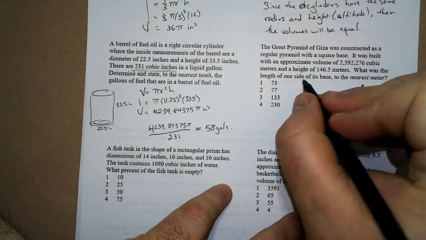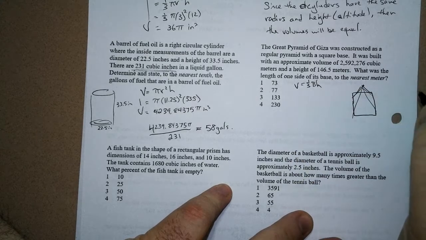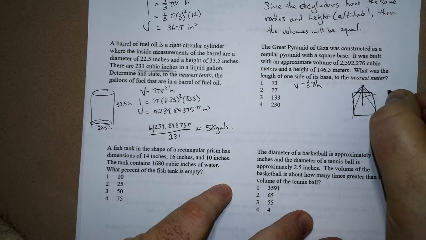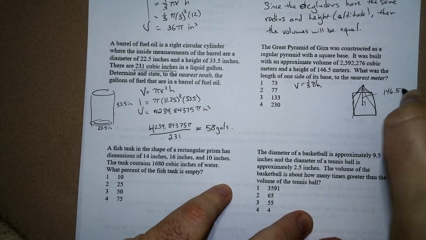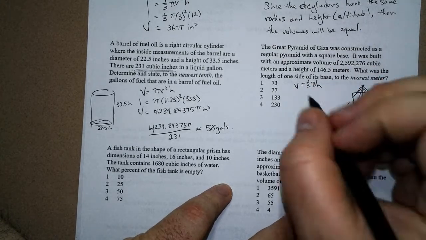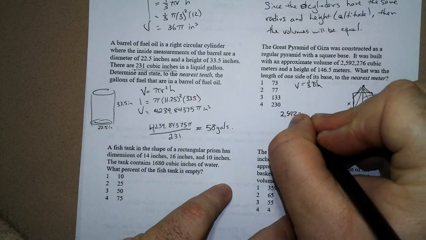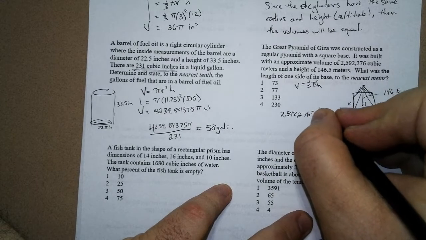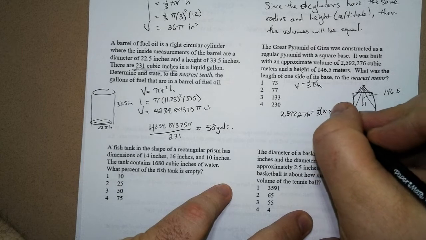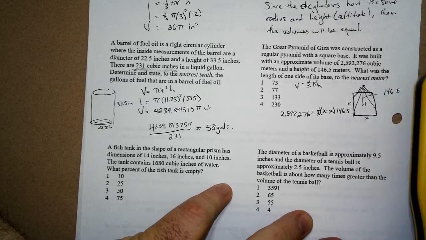All right, the volume of this, we know, remember for a pyramid is 1/3, which is just area of the base times the height. The height we know, if we go straight down to the base, is 146.5. Now, the sides, remember, are the same, so they're both x. So we can kind of think of our formula as this crazy number, 2,592,276, is equal to 1/3, or the area of the base is length times width, which are both x. So x times 146.5.